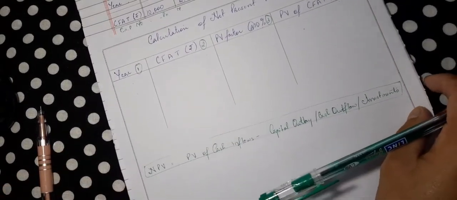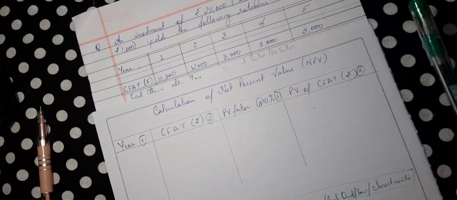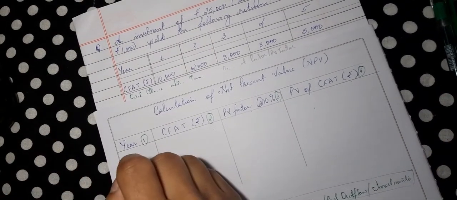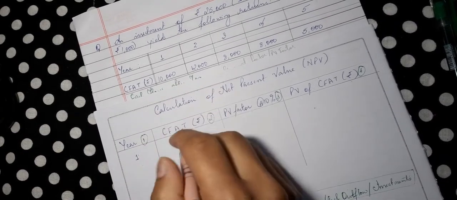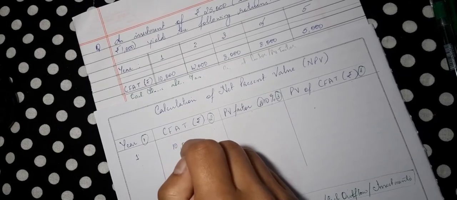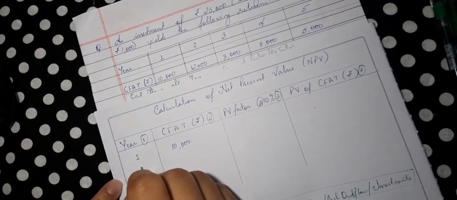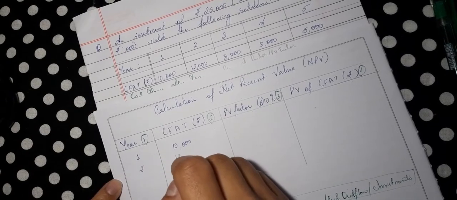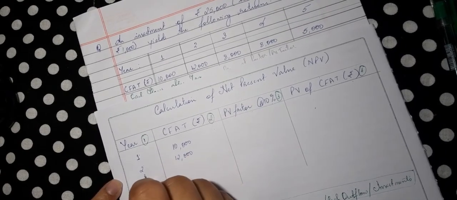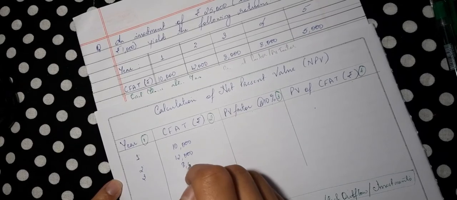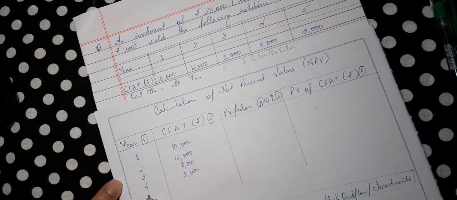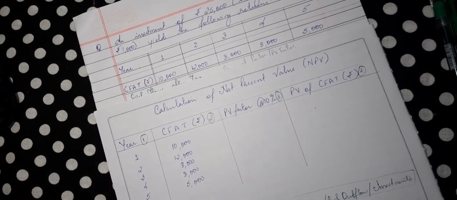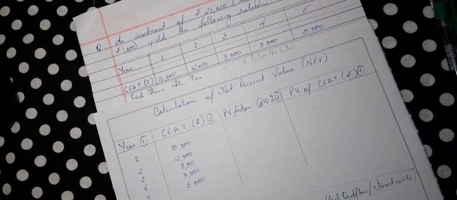So clearly from the question, we can fill up certain points easily. Firstly, under year column, first year, given already there, cash flow after tax to be rupees 10,000. So I'll write it immediately here, rupees 10,000. Similarly, for the others also, year number 2, cash flow after tax is rupees 12,000. Year number 3, cash flow after tax 8,000. Year number 4, it is rupees 8,000 again. And year number 5, I have rupees 5,000. So I have the cash flows after tax which I've taken directly from the question.